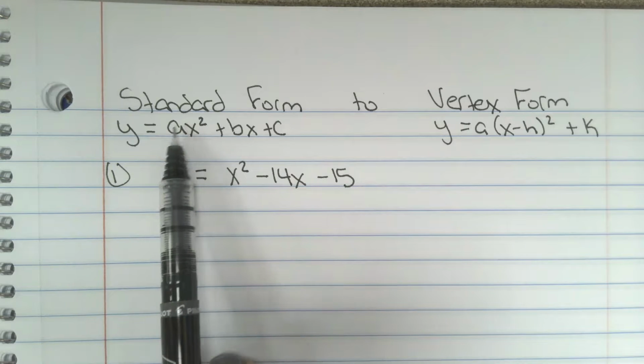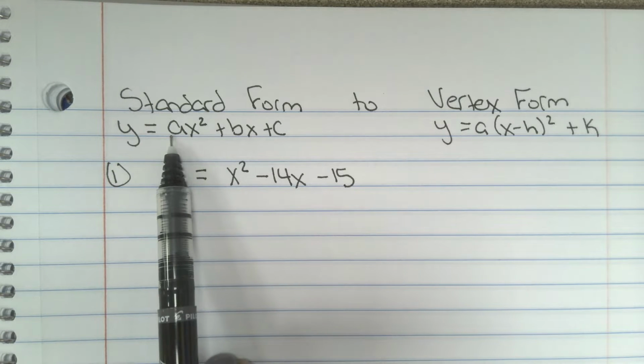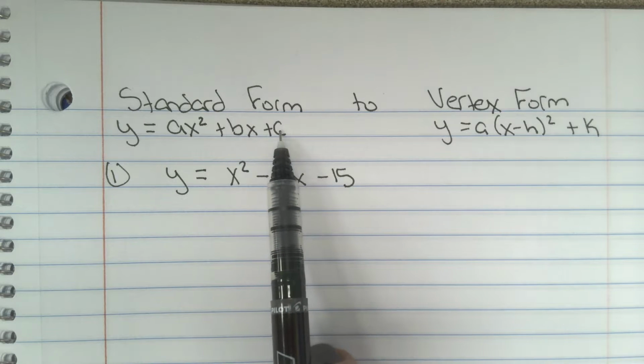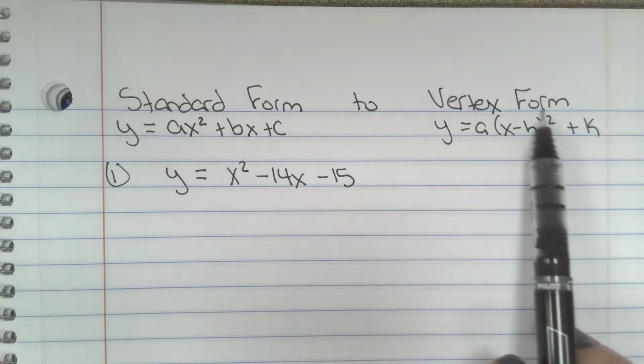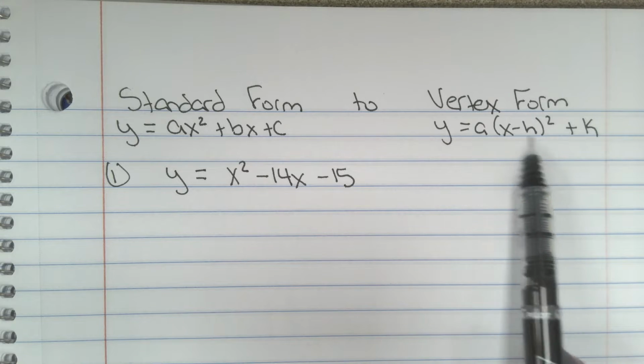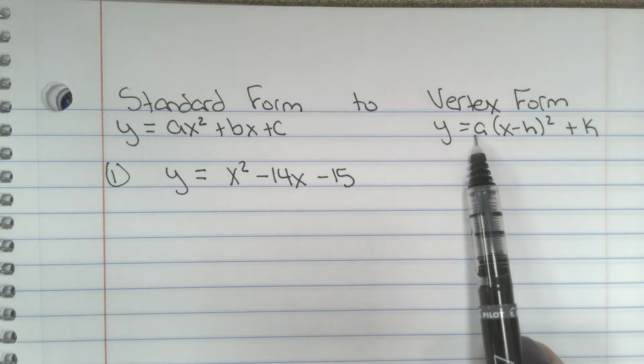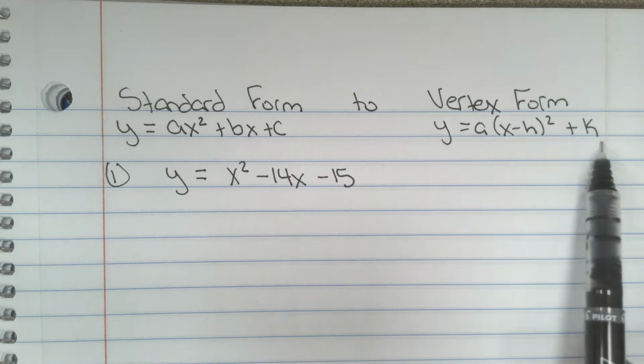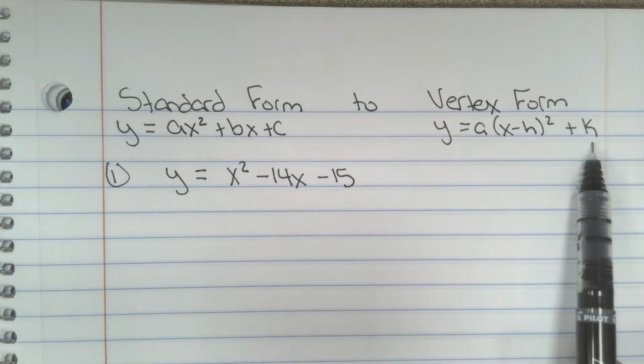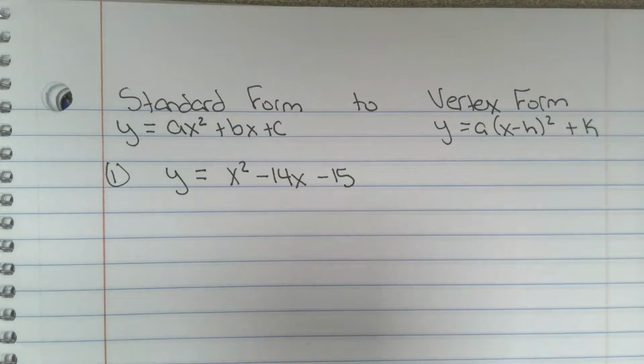Standard form is nice because A will tell you if your graph opens up or down, and C will tell you what the y-intercept is. Vertex form gives you different information. There's my A, so it will also tell you if it opens up or down, but the H and K will tell you the location of the vertex.